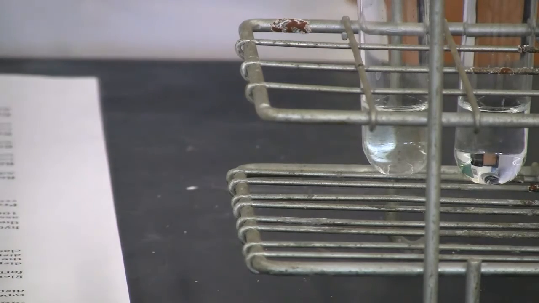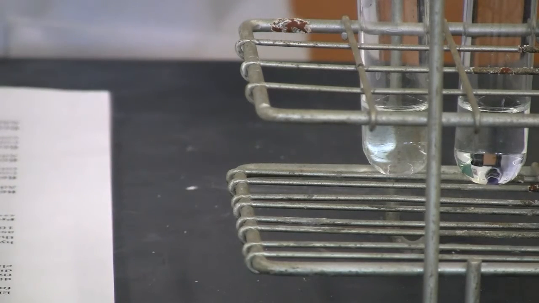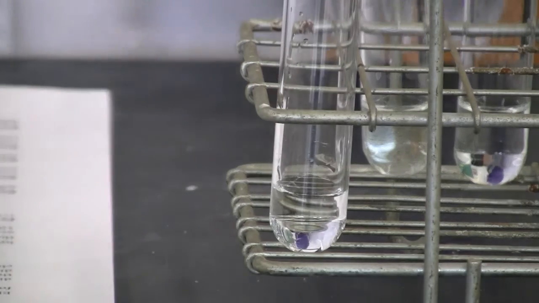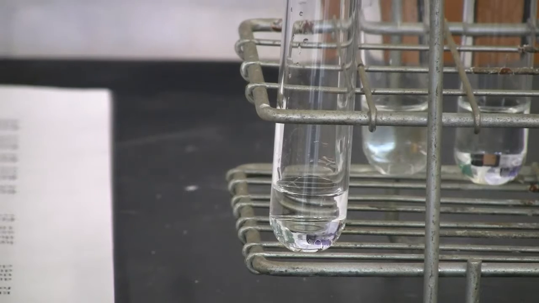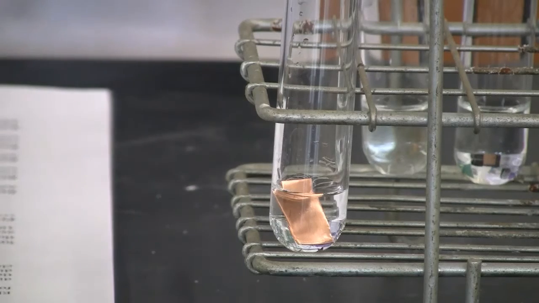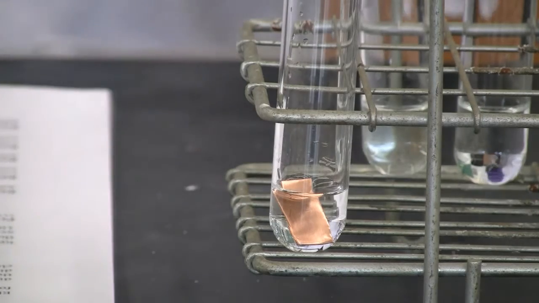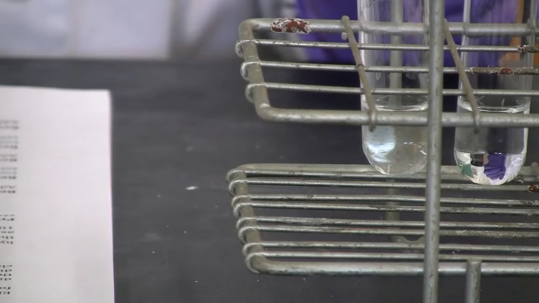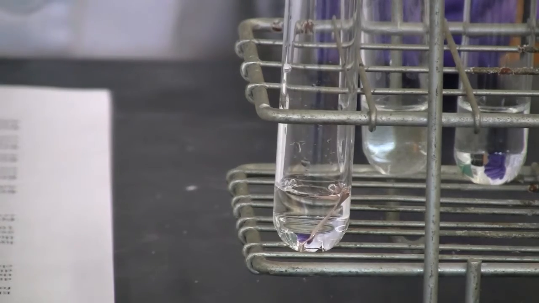Now move to reaction 3. We need to mix the copper with silver nitrate. Silver nitrate is already in there. We need to put the copper in. Those types of reactions are kind of slow, so we needed to leave it there for a while.